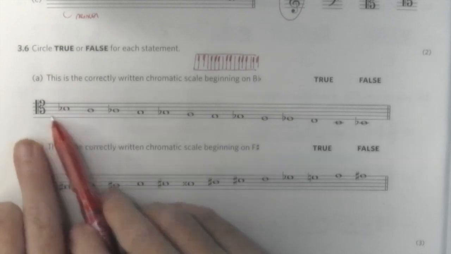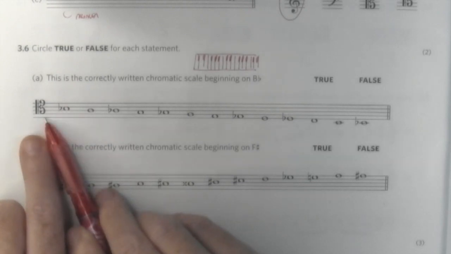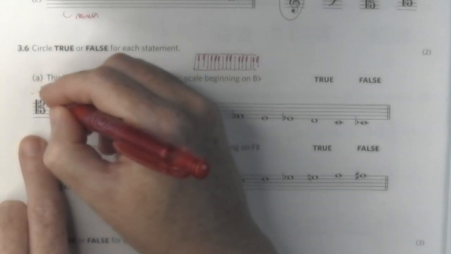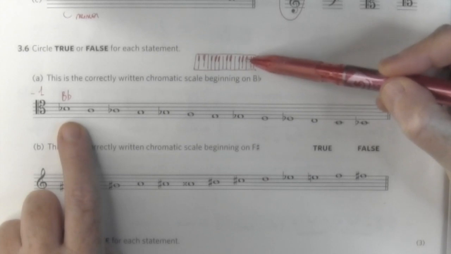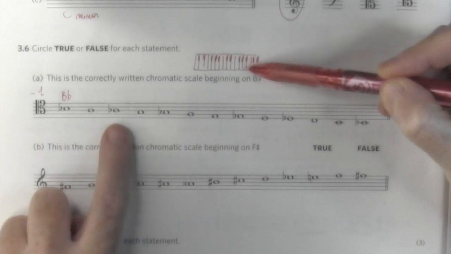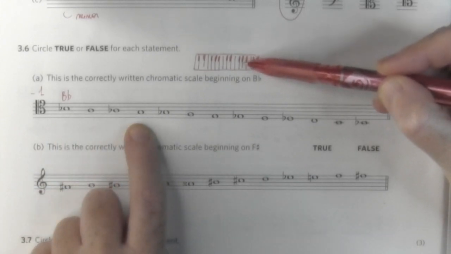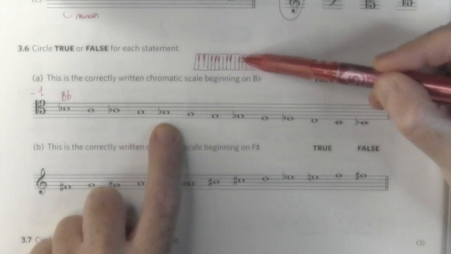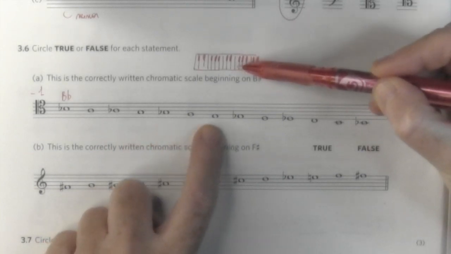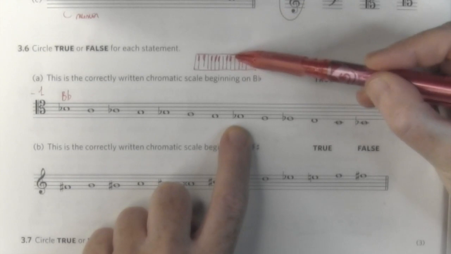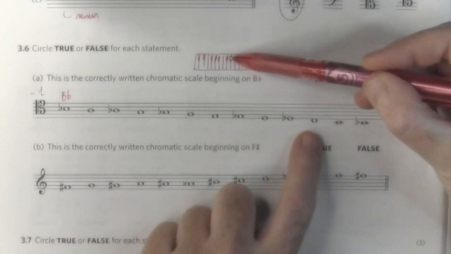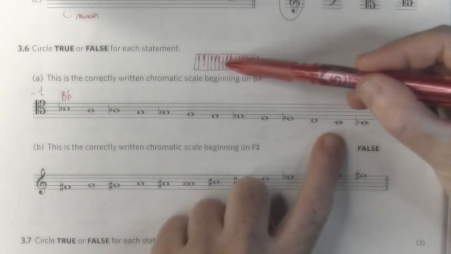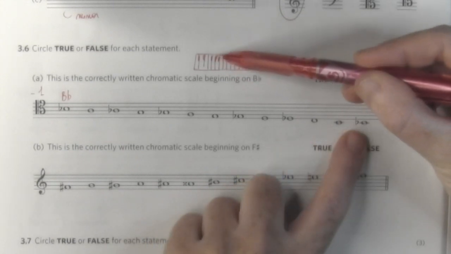Okay, tenor clef, don't panic, is treble clef minus 1. The first note is Do flat, so B flat. Okay, B flat, A flat, Sol, Sol flat, Fa, Mi flat, Re flat, Do, C, so B, and B flat.